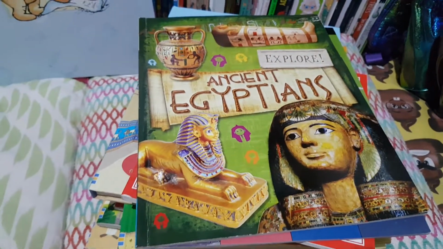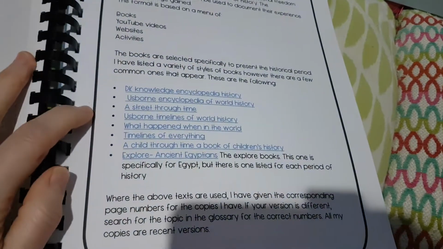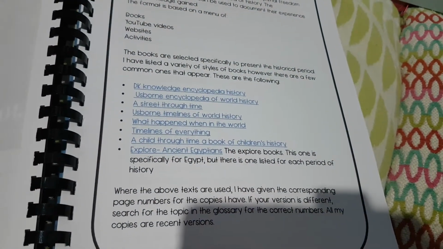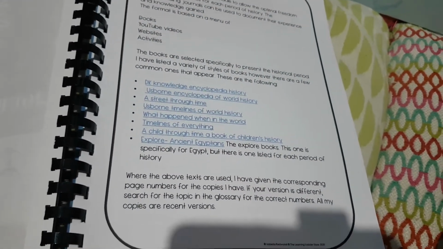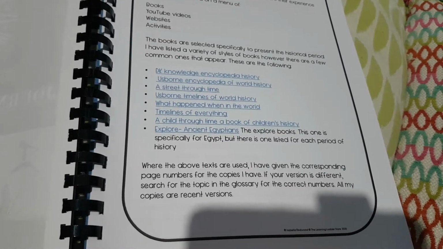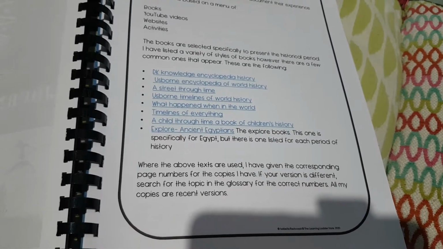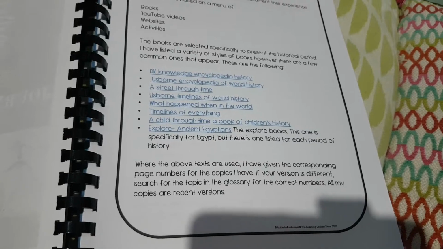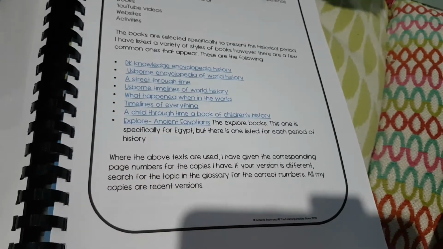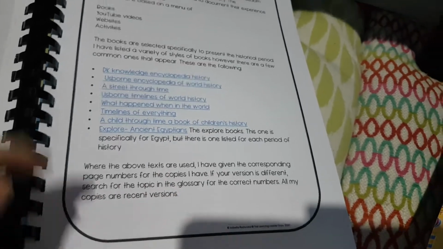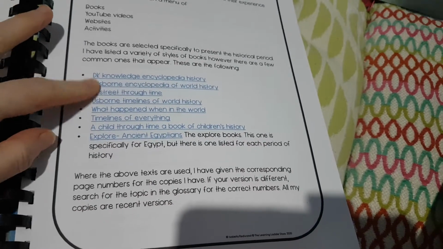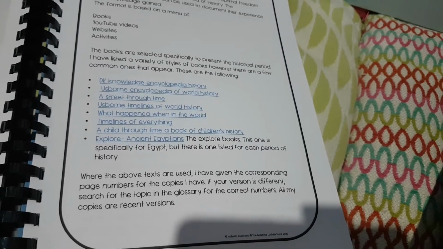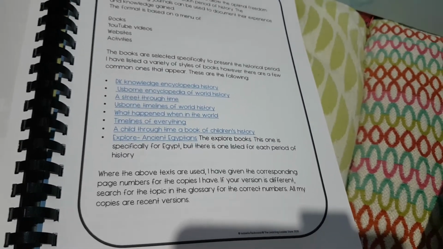Okay, so you've got, as I said, all the books here at the front. So we've got DK Knowledge Encyclopedia of History, Osborne Encyclopedia of World History, A Street Through Time, Osborne Timelines of World History, What Happened When in the World, Timelines of Everything, A Child Through Time, A Book of Children's History, and Explore, obviously, whichever title is relevant. In this case it's Ancient Egypt. Now I'm not showing you all those books because I showed them last time. I'll link them below. I'll just show you the additional books that I've picked to go along with our unit.